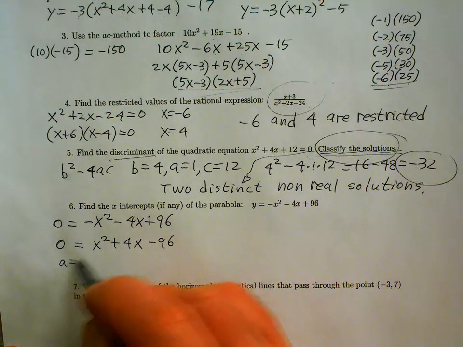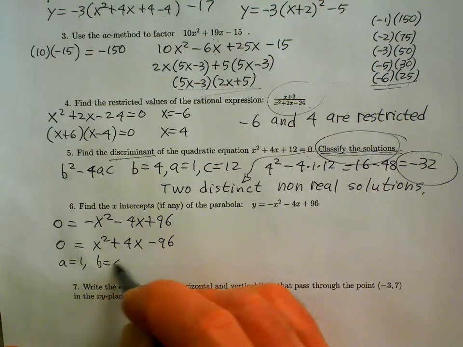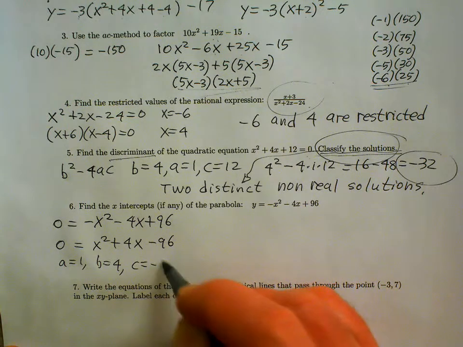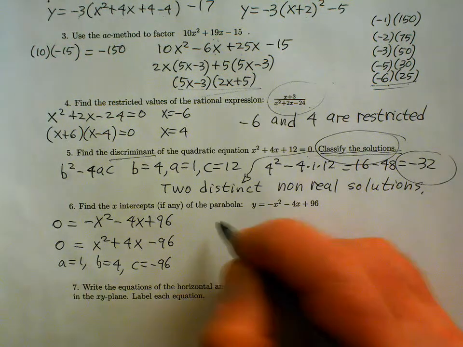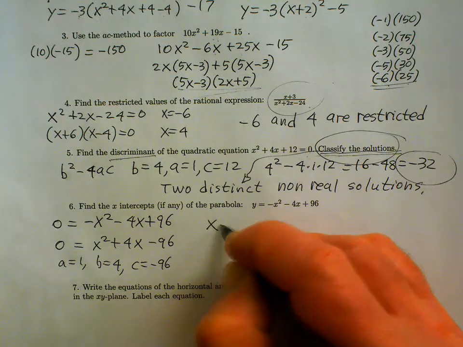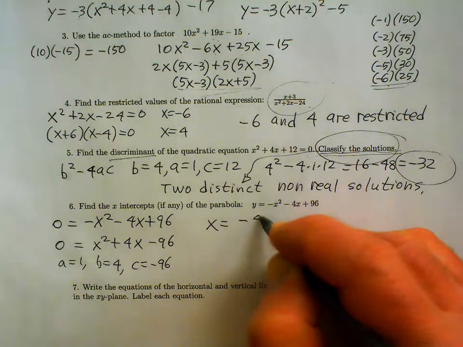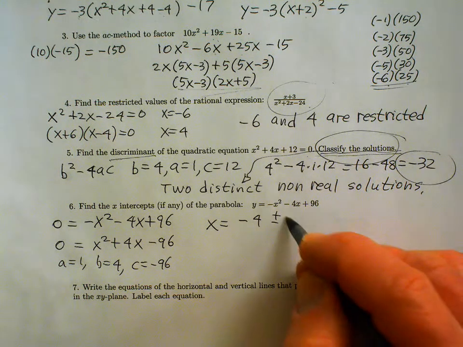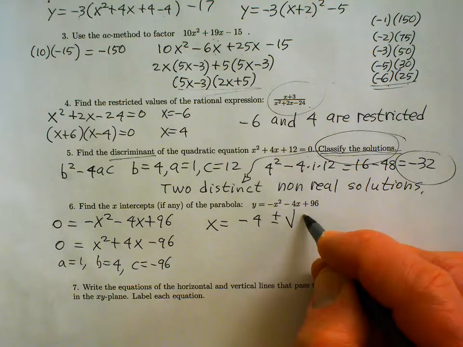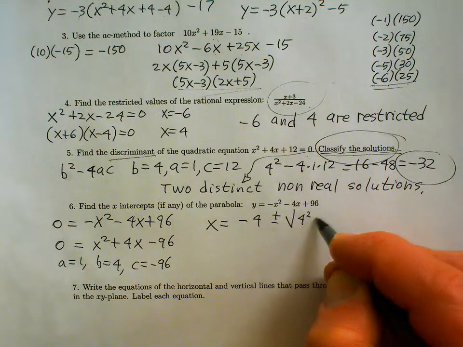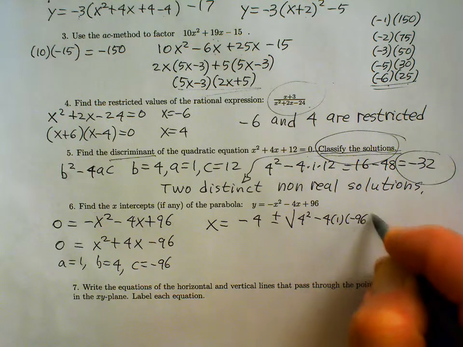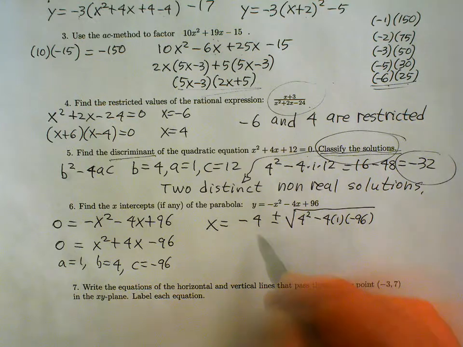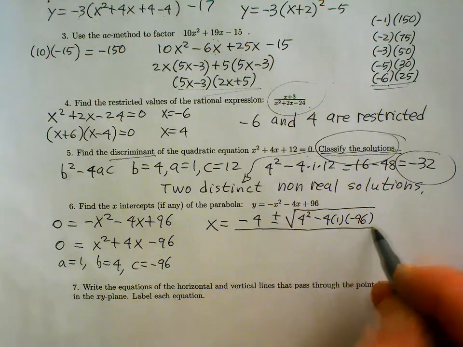So A is 1, B is 4, and C is negative 96. So x equals -4 plus and minus the square root of 4 squared minus 4 times 1 times negative 96, all divided by 2 times 1.